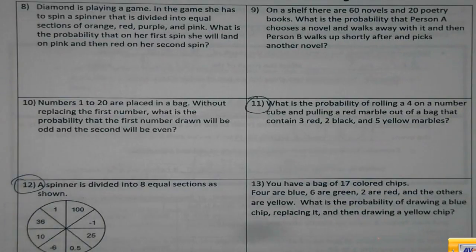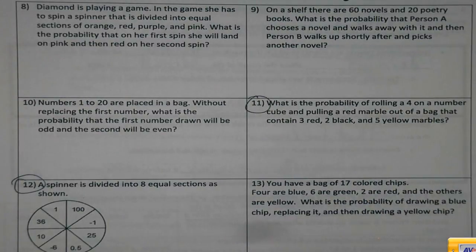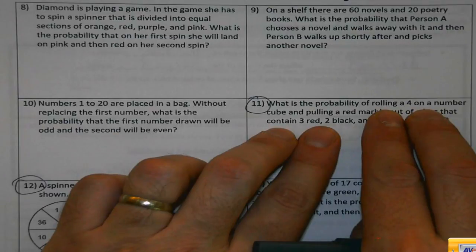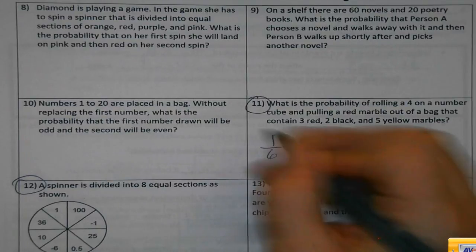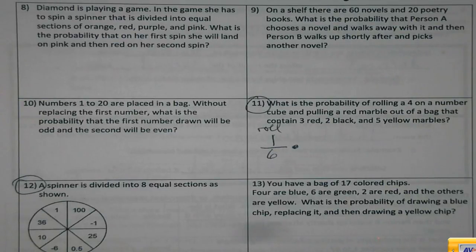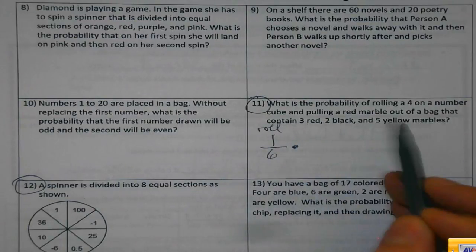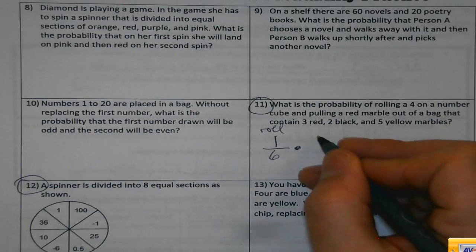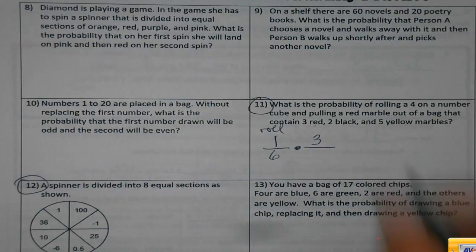Okay, I got 2 events going here. I'm rolling a die, and I'm pulling a marble out of a bag. So we've got to look at them separately. What's the chance of me getting a 4 on a regular die? 1 out of 6. Okay, so my roll would be 1 out of 6, and whenever you have multiple events, compound events, we multiply them. The next one's pulling a red marble out of a bag that has 3 red, 2 black, and 5 yellow marbles. Okay, we'll pull a red one out. I know there's 3 red ones. That's my success. How many marbles total are there in the bag? 10.